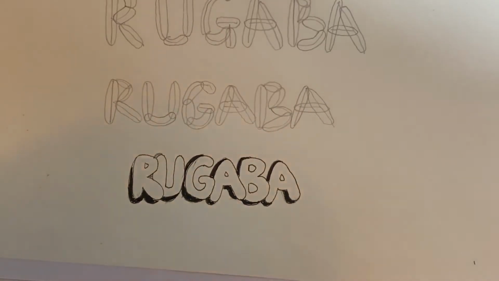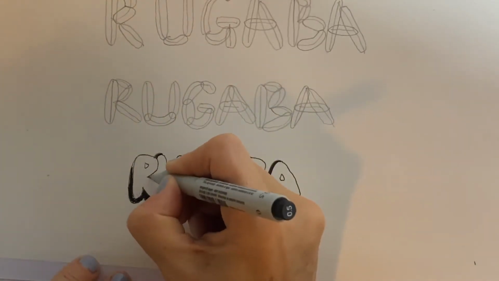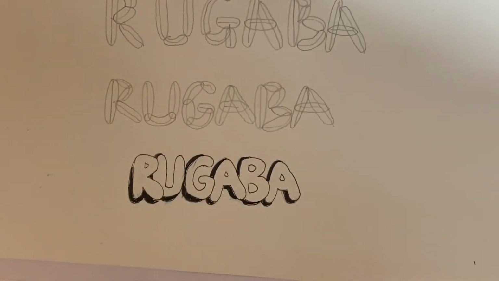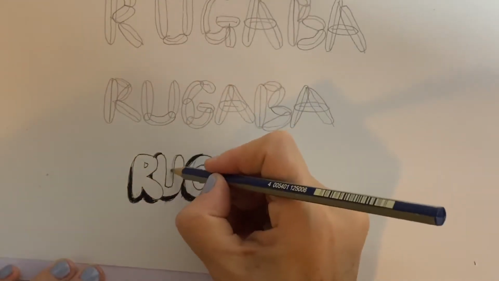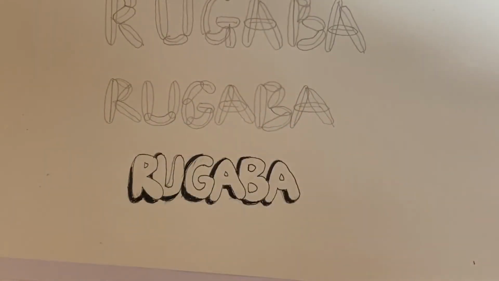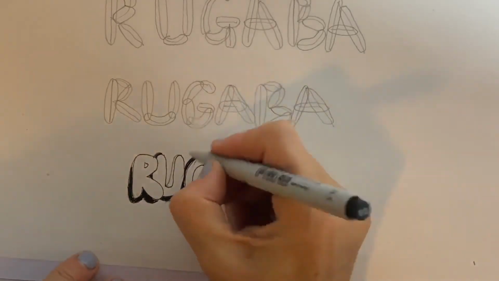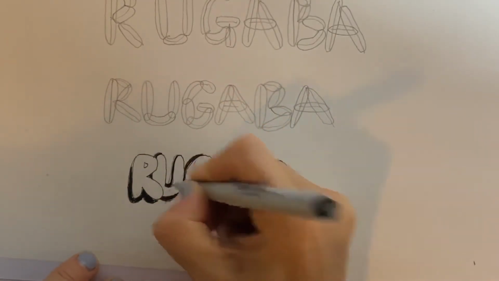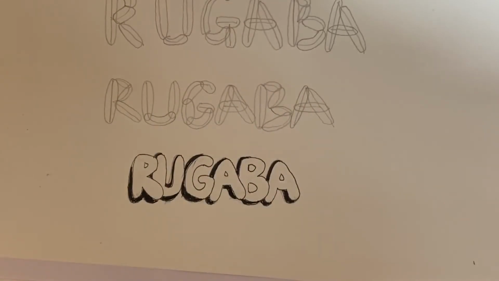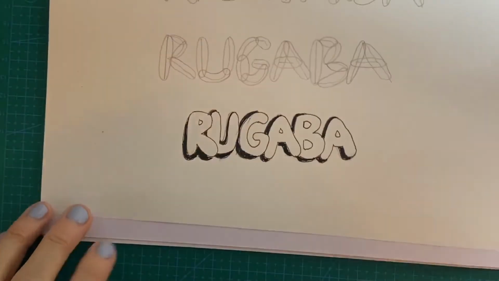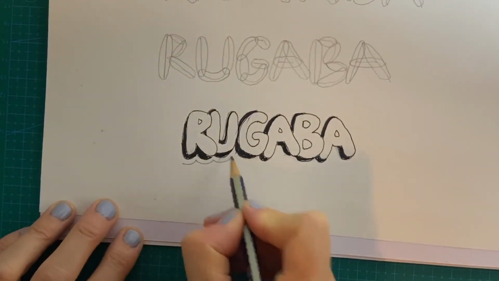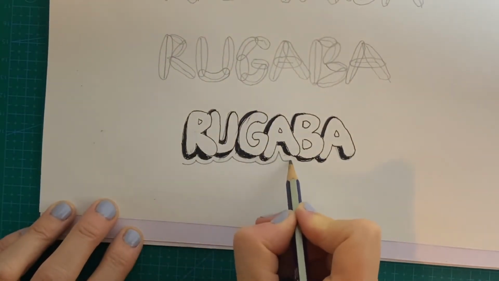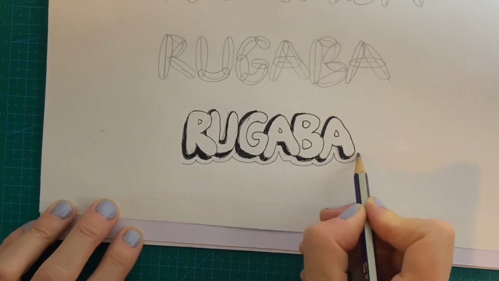And I discovered I had missed some of the shadow on the left side of the U and also on the inside of the right side of the U. So I put the shadow in with my pen, and then once I'd done that, I was fairly happy with it. The next stage was to add a line all the way around each of the letters.